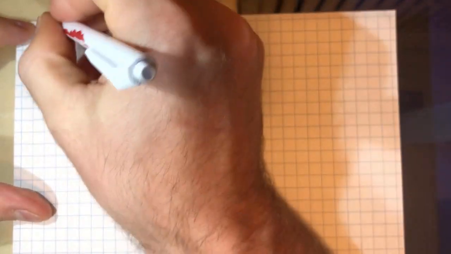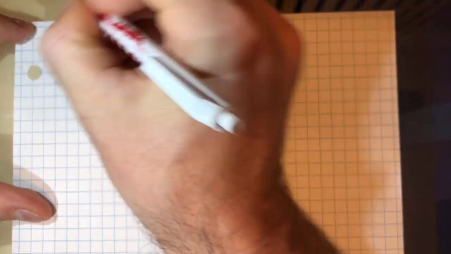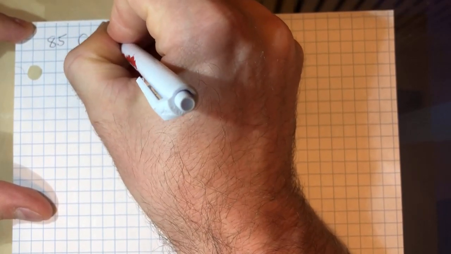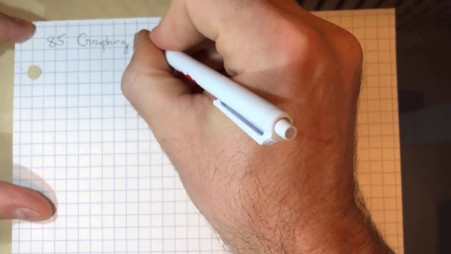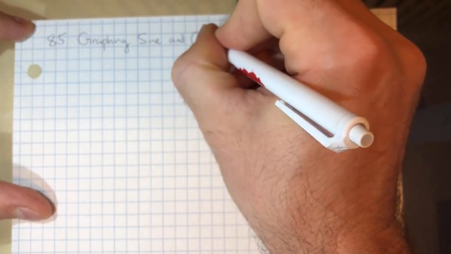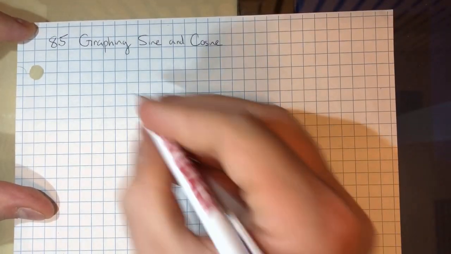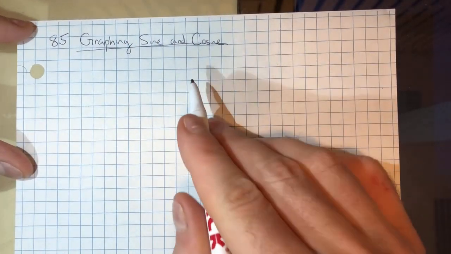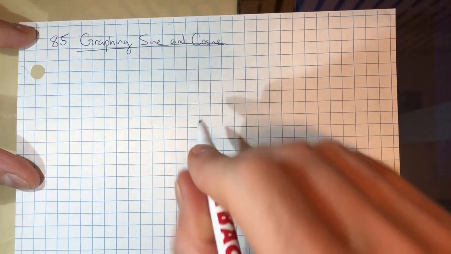So today we'll actually need graph paper. And let's go ahead and let's label this. I believe we're on 8.5, which is graphing sine and cosine. So now graphing sine and cosine.